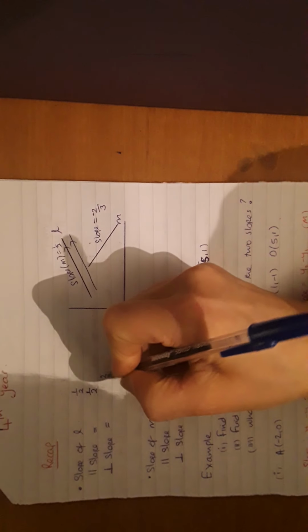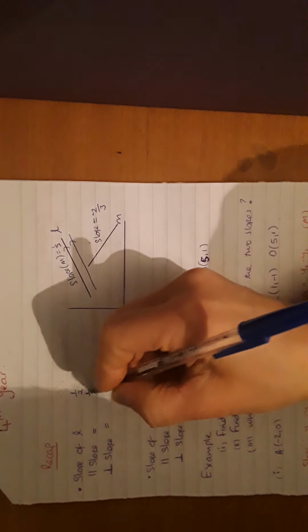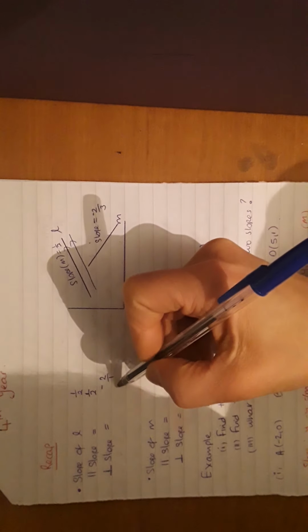The next one then is, if you had a line that was perpendicular, how would you get the slope of the line? We turn it upside down and change the sign. So turn a half upside down, it becomes 2/1. Change the sign from plus a half to negative. Now it doesn't matter where you put the minus. You can put it in front of the 2 or the 1.